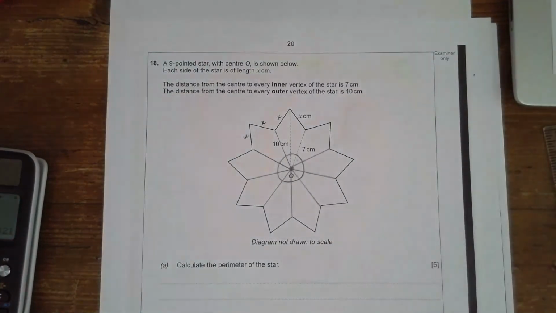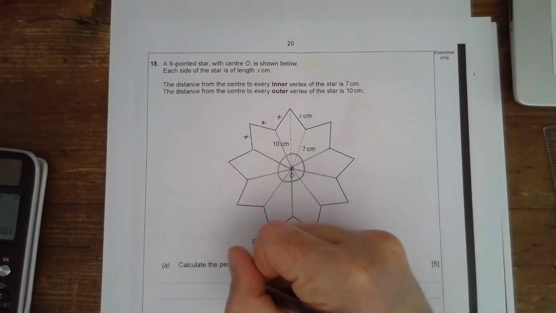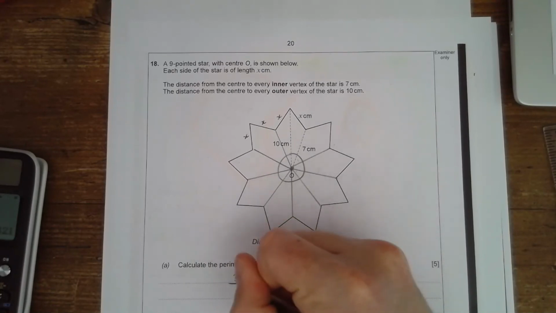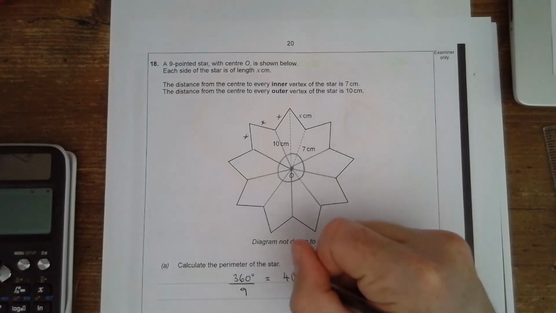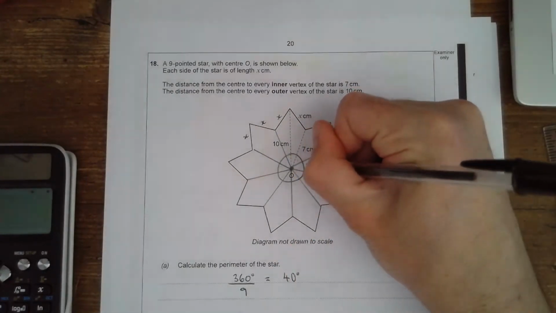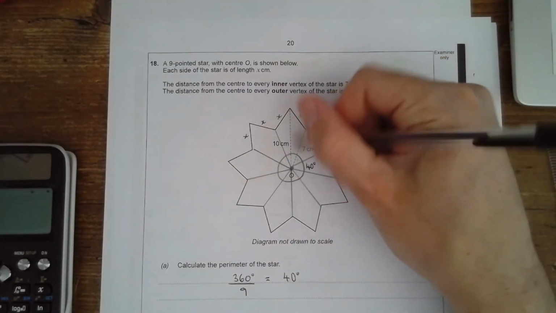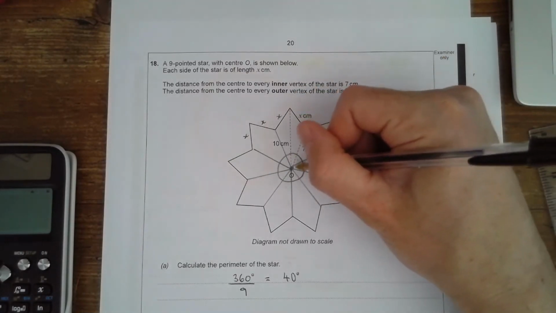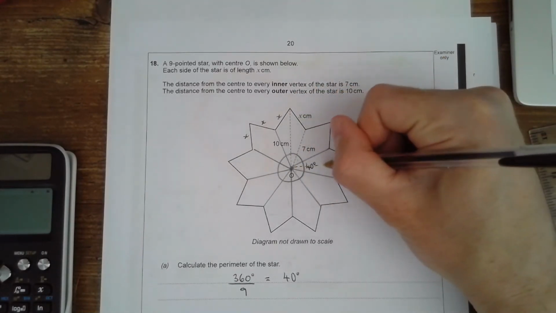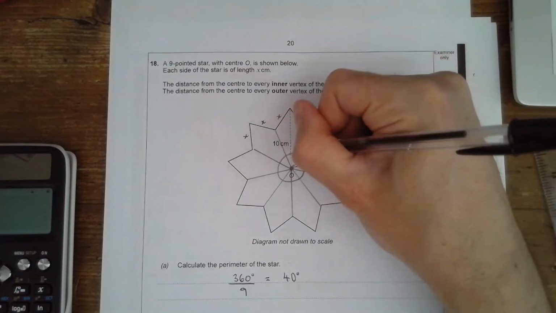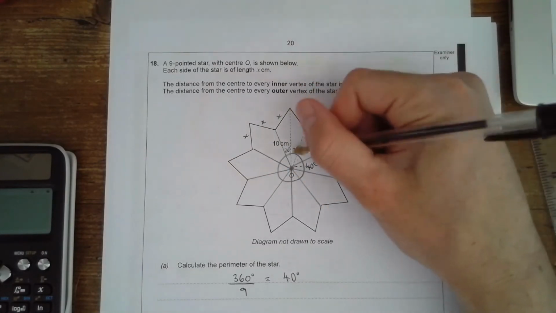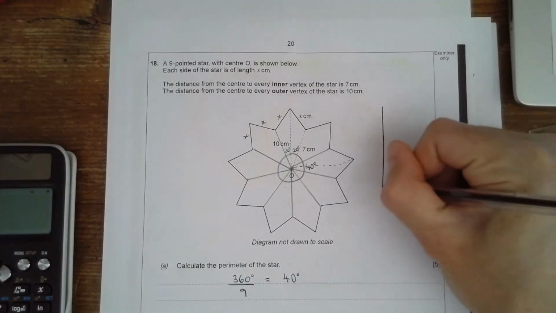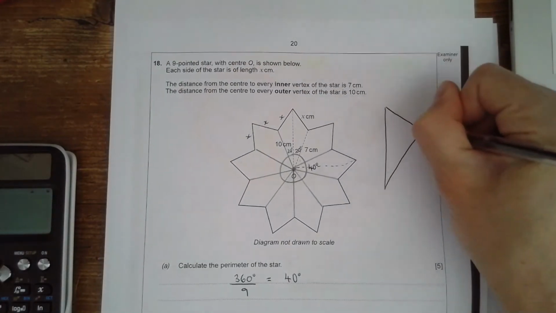So if I do 360 degrees divided by 9, well, we know that anyway, that's 40 degrees. That tells me what this angle here is. Now you can see in this question above, they've actually split that into 2. So what I need to do is then split that into 20 degrees there and 20 degrees there. And I'm starting to form a triangle now that I'm going to just sort of enlarge a little bit.